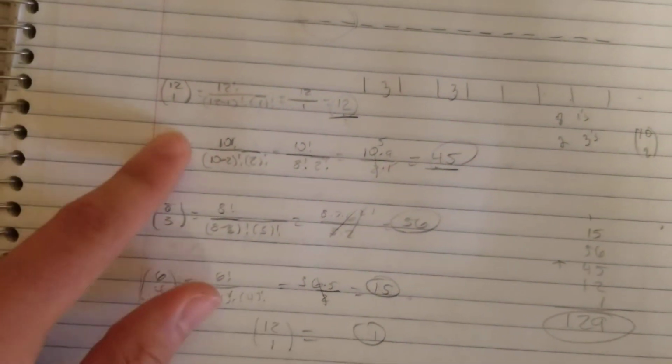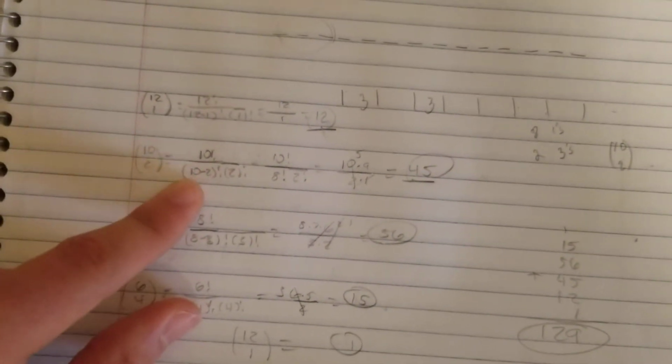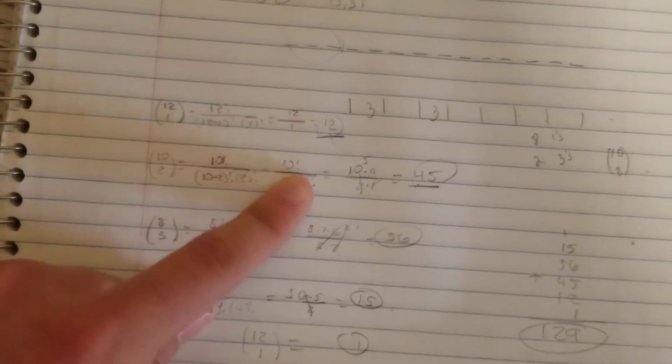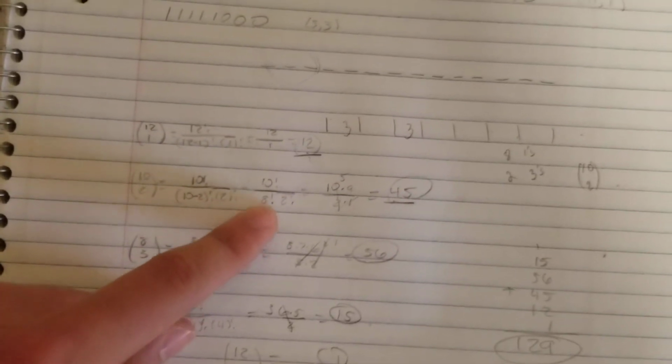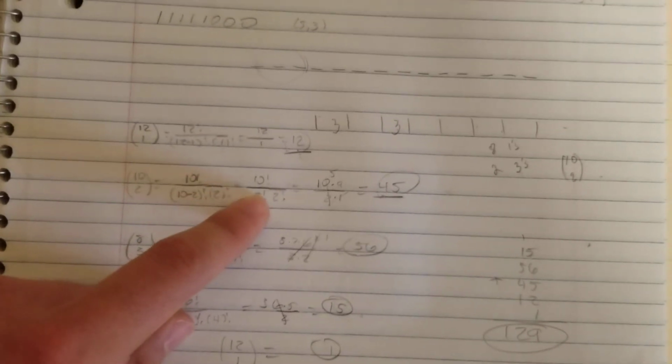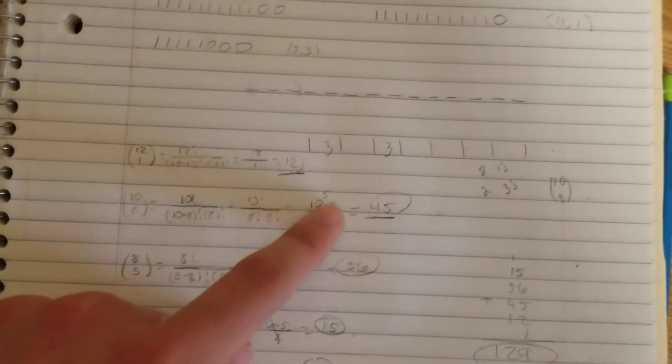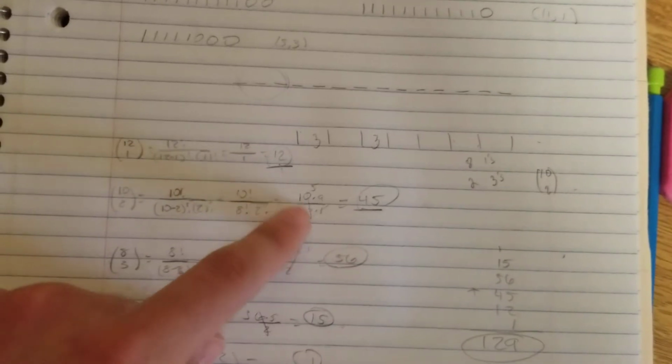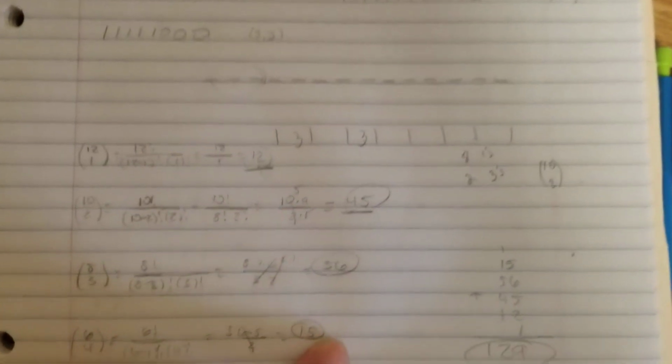You can see how I did the calculations the same way, with the factorials canceling. Here, for example, the only things left over would be 10 and 9 up top, because the 8 factorial cancels out, and then over 2 factorial. So I just did algebra from there.